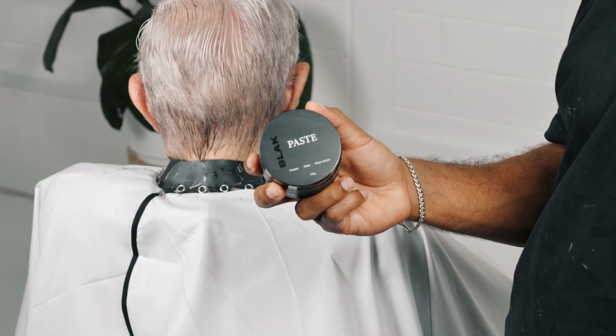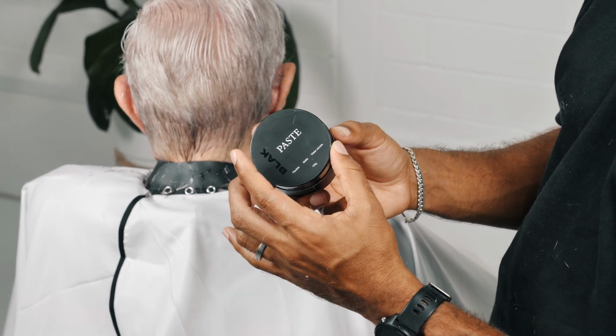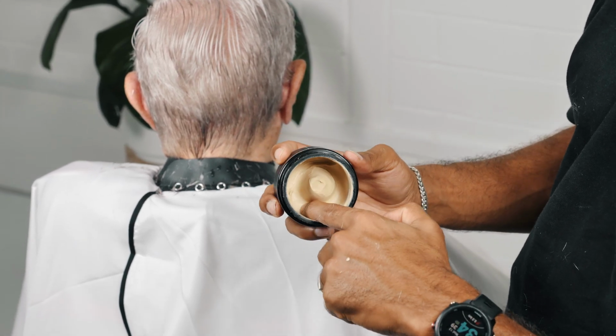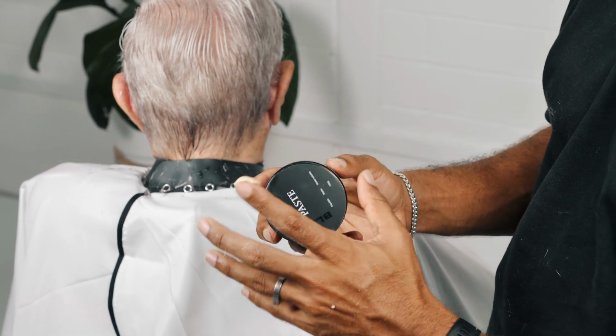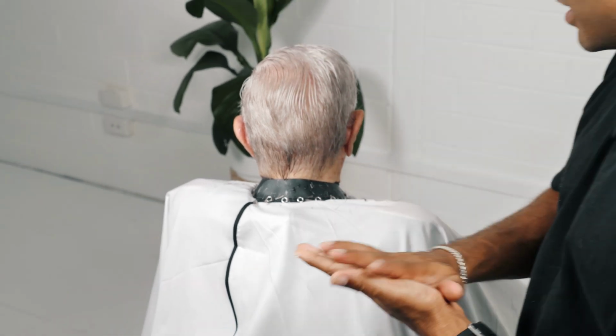I'm going to blow dry some paste into his hair. This is going to give me some control, and it's also going to give me some hold, which is going to allow me to blow dry his hair into a shape that I want.